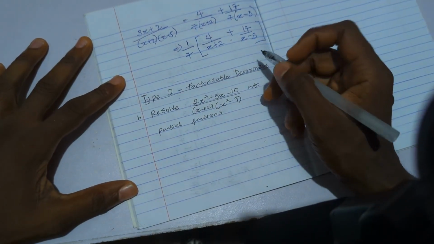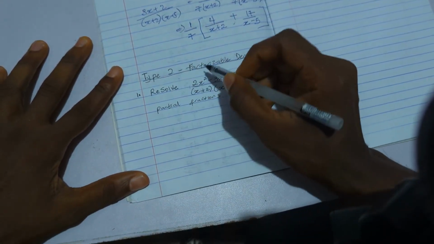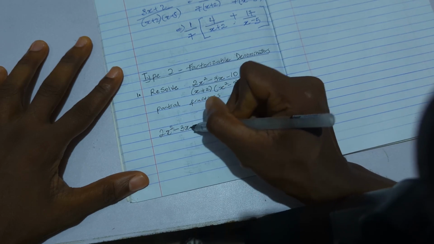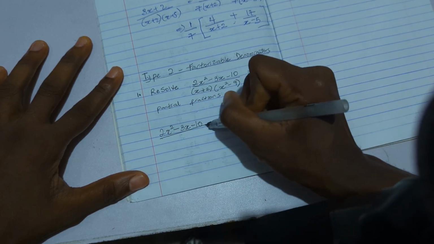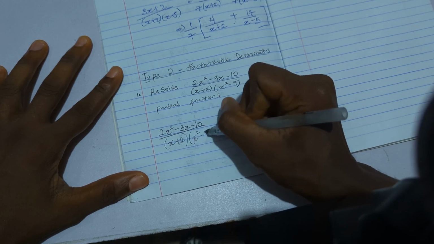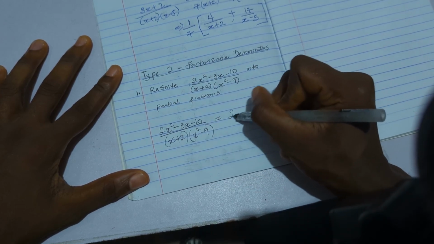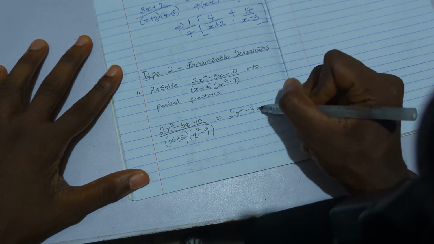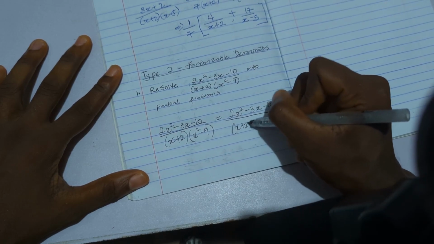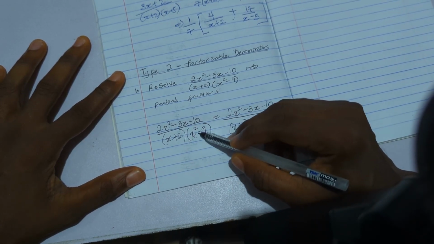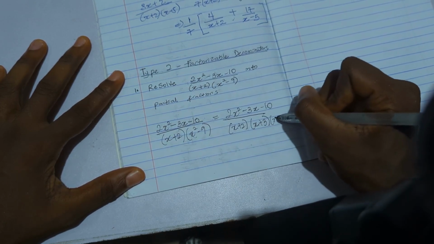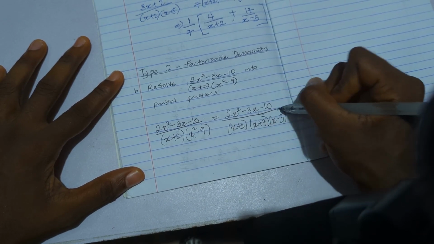So let's write our problem well and see how we can easily solve this problem. We have (2x² - 3x - 10) over (x + 2)(x² - 9), which is the same thing as (2x² - 3x - 10) over (x + 2), times x² - 3², which will become (x + 3)(x - 3), a difference of two squares problem.